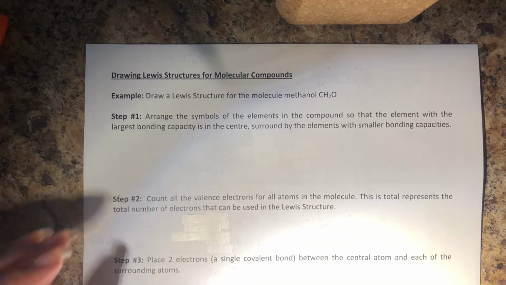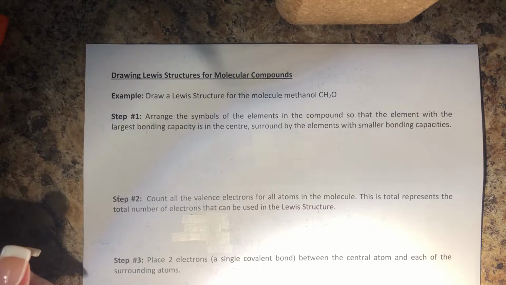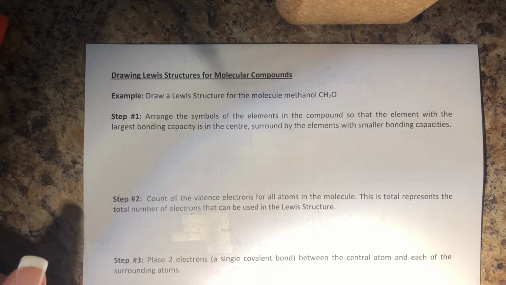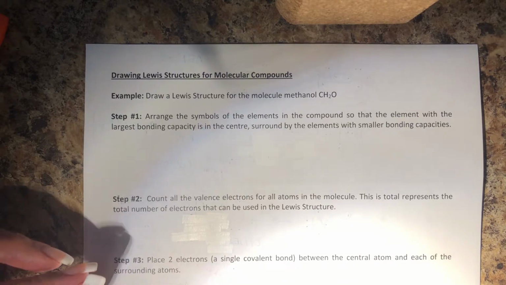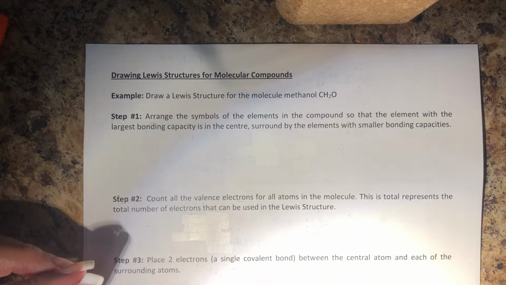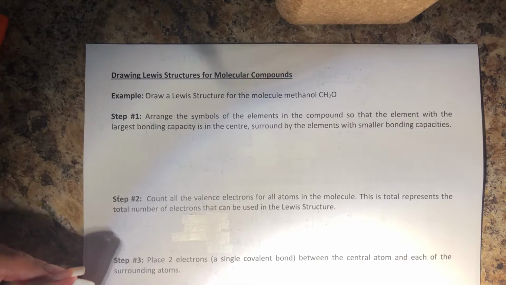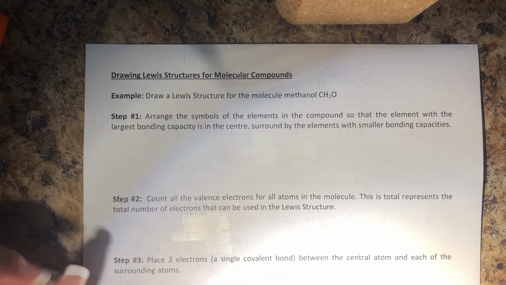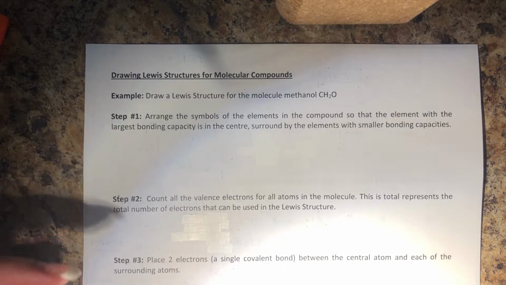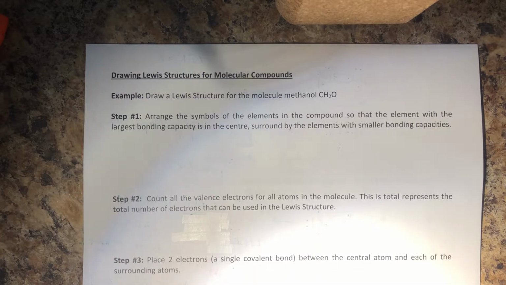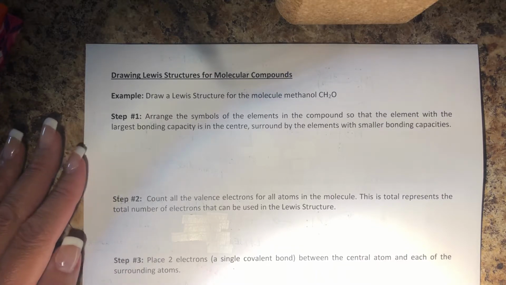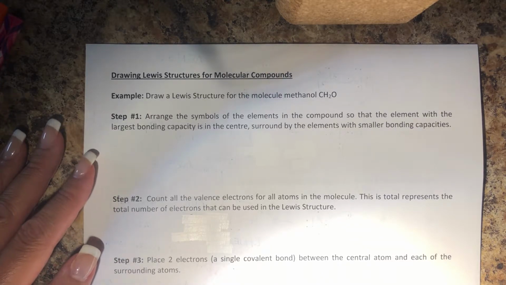Now we're going to learn to draw Lewis structures for molecular compounds. As I showed you in the previous examples, if you draw the elements in the compound and then ensure that each one will share its electrons to make sure that everyone has 8, then your structure will be complete. This is a method to use, and sometimes it works when you have trickier compounds. But the other method I showed you works just as well for the most part.